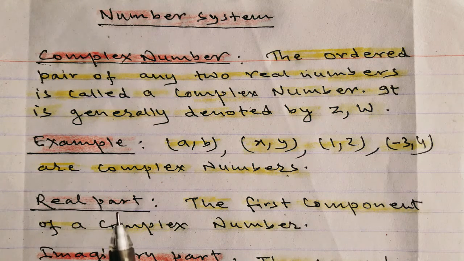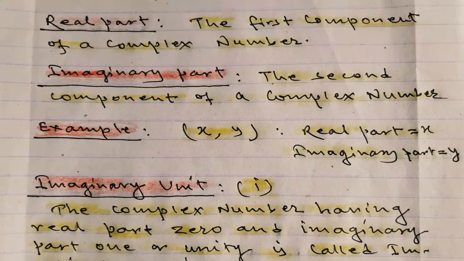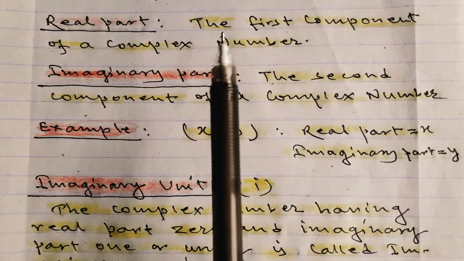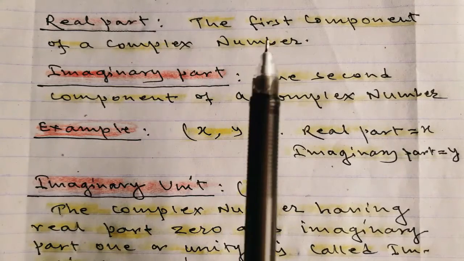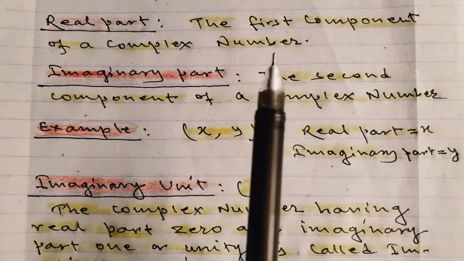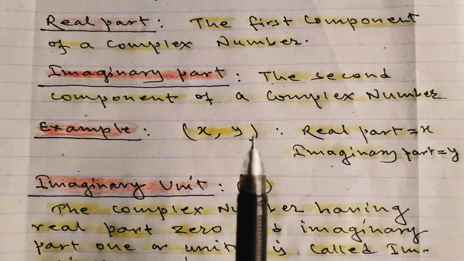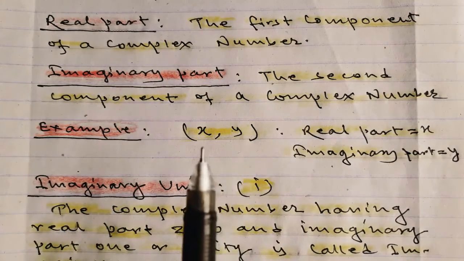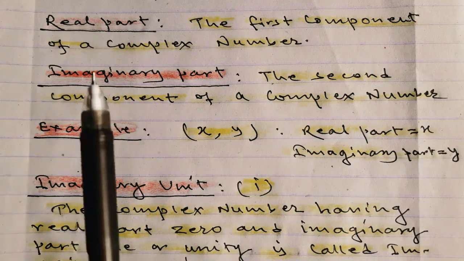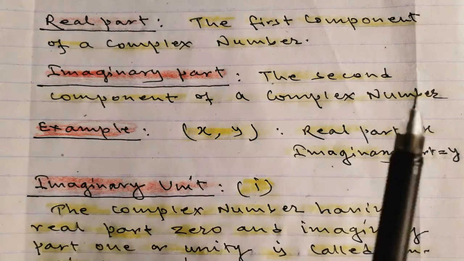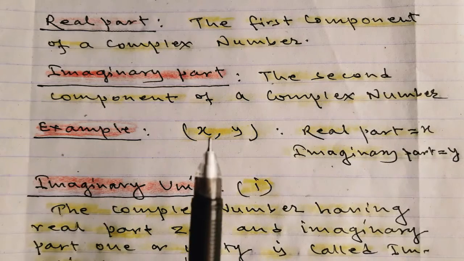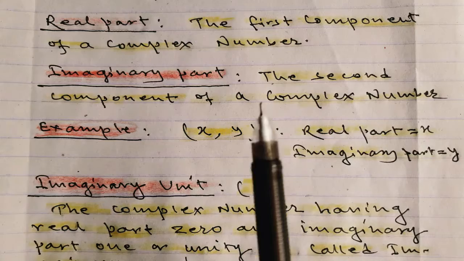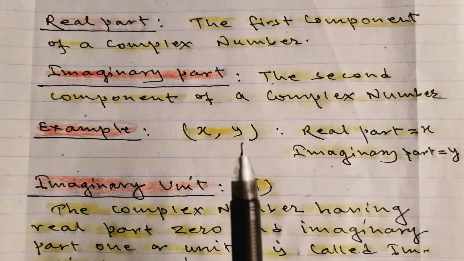Let's define real part and imaginary part. The real part of complex number is the first component of complex number. That means if x comma y is given a complex number, then the first component, that means x, is called the real part. Imaginary part. The second component of a complex number is called imaginary part. So if x is real part, then second component y is the imaginary part.